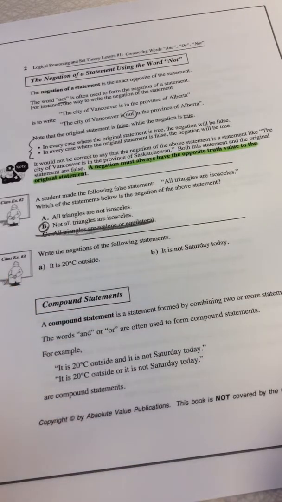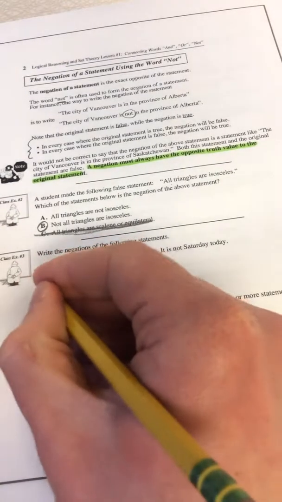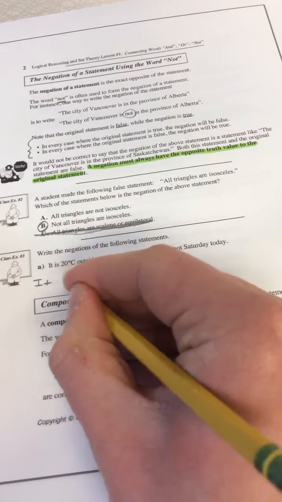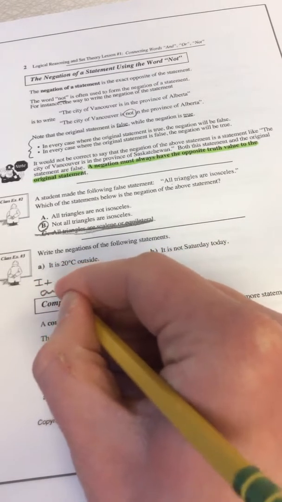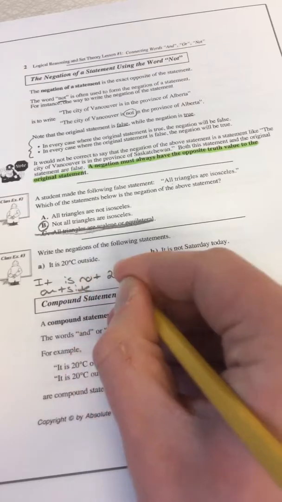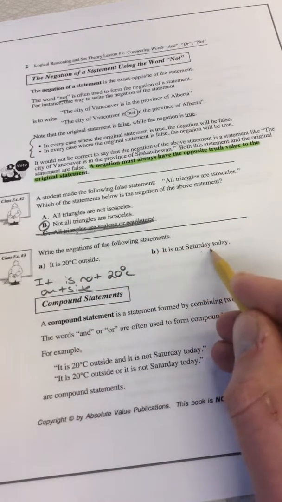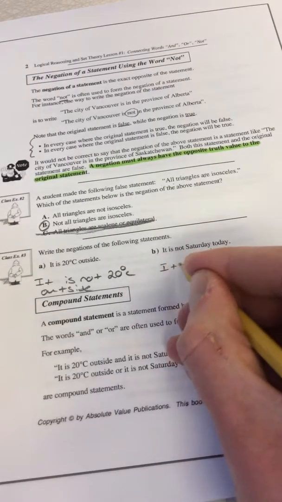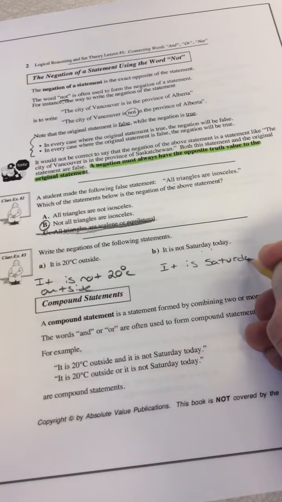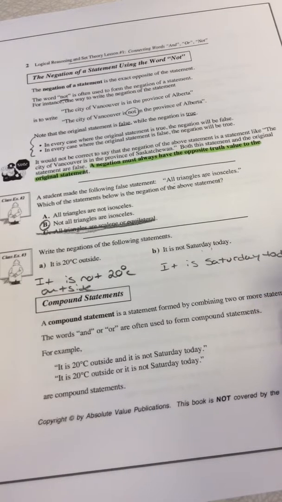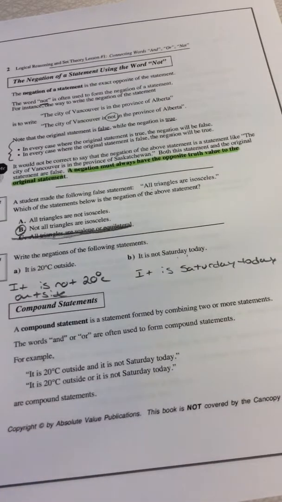Let's try example number 3. Let's write our own now. It is 20 degrees Celsius outside. Well, the negation statement would be that it is not 20 degrees outside. It is not Saturday today. Well, it is Saturday today. That would be the negation statement for this one.